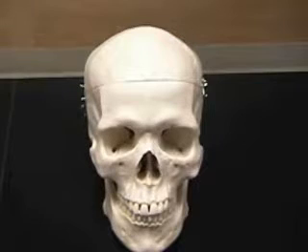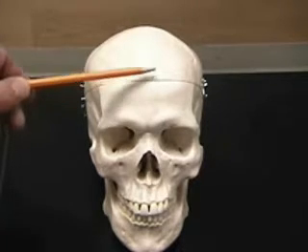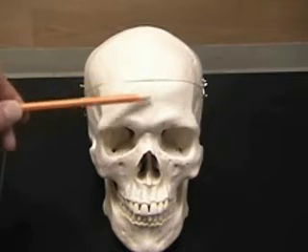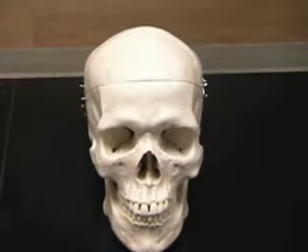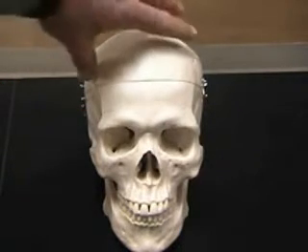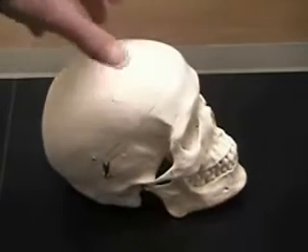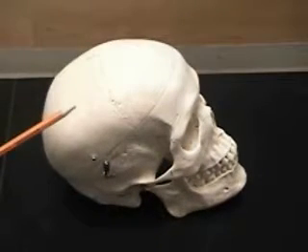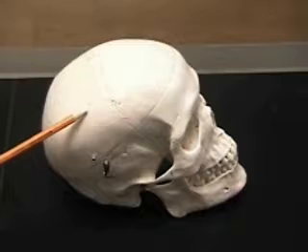This is an anterior view of the skull. The bones of the skull are divided into two categories: the cranial bones and the facial bones. In this anterior view of the skull, we can see the frontal bone. If we rotate the skull laterally, we can see the right parietal bone.